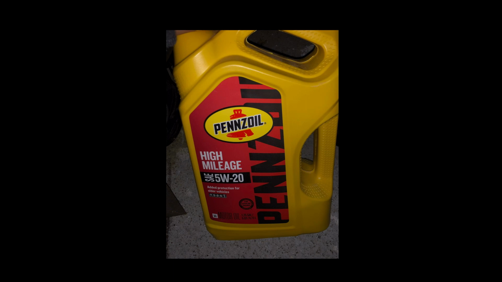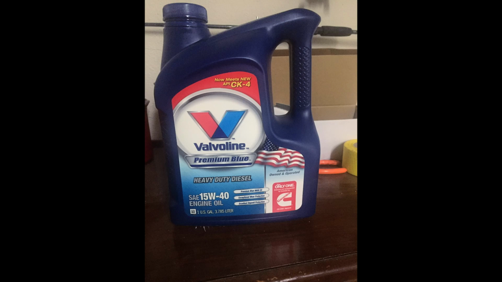W in 10W stands for winter and not weight. The 10 corresponds to the oil's ability to resist thickening at 0 degrees Fahrenheit. Ideally, vehicles in cold climates in the north would require a 5W to 0W engine oil to guarantee engine performance during the winter. The number after the 10W indicates the oil's viscosity at 212 degrees Fahrenheit. The higher the number, the less the oil will thin at high engine temperatures.